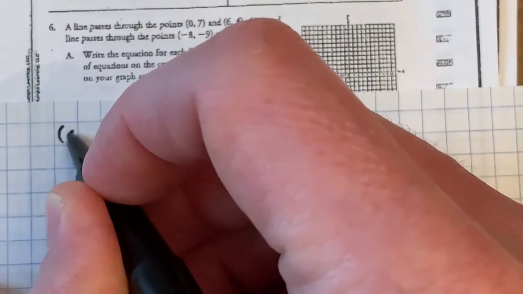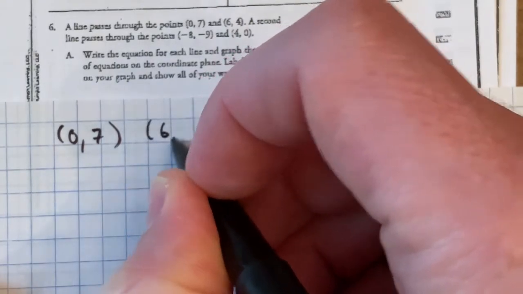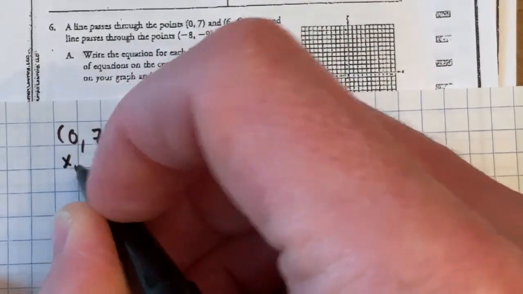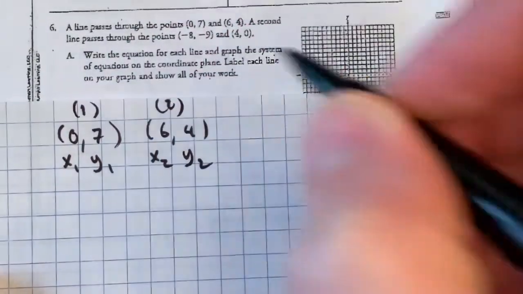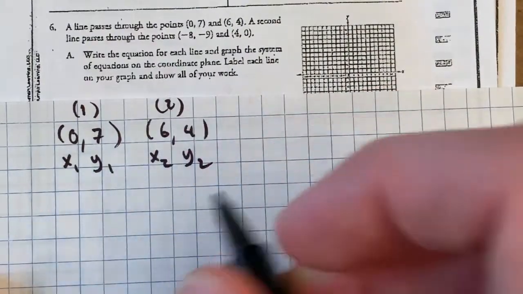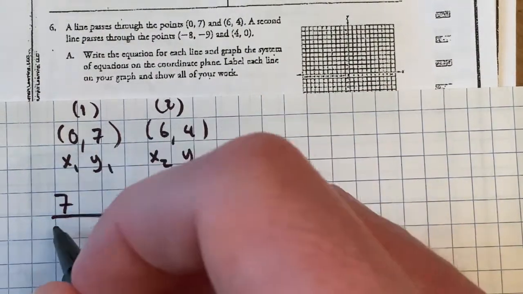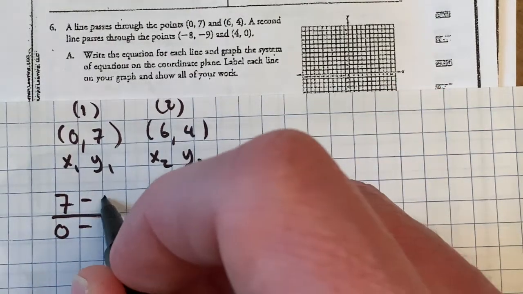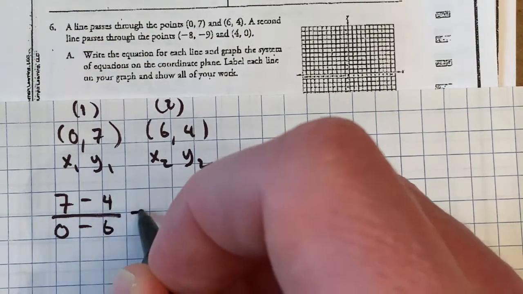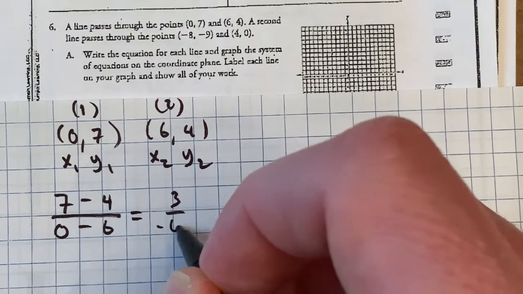So we have the points 0, 7, and 6, 4. So remember, this is x1, y1, x2, y2. This is my first point. This is my second point. So the first thing you want to do is find your slope. So you draw your fraction bar, put your first y1, your first x1, minus, second y, second x. 7 minus 4 is 3. 0 minus 6 is negative 6.